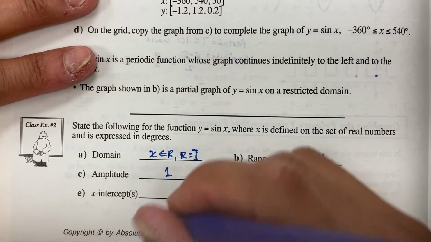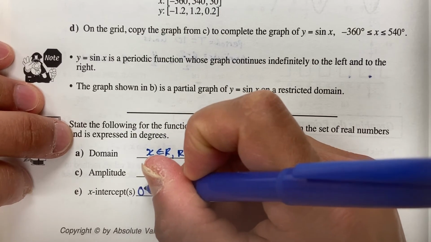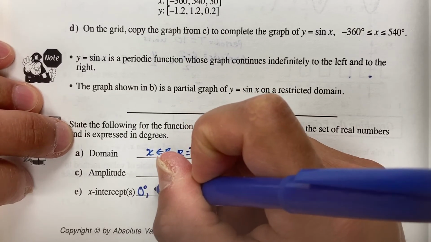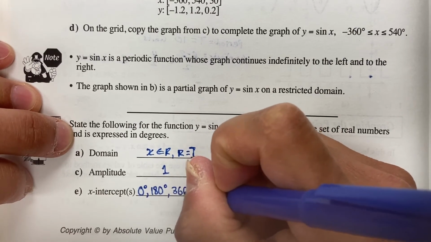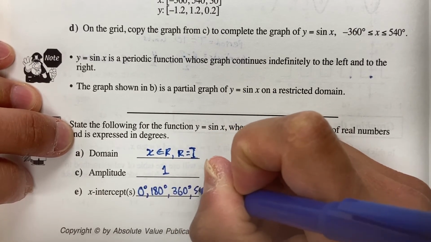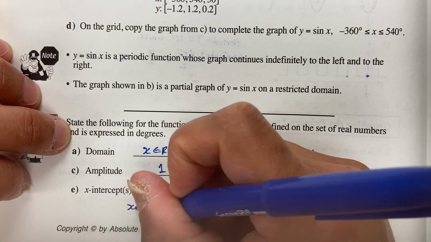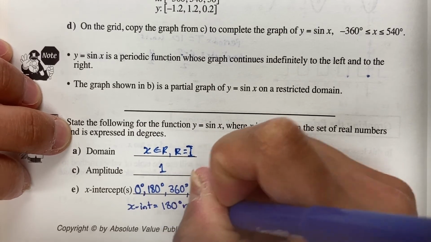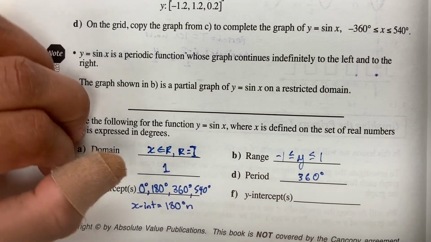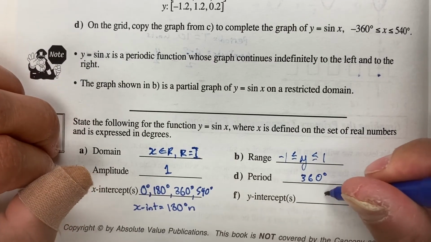And then the x-intercept of our graph is going to start at 0 degrees if we start positive, and then we essentially move every 180 degrees. Formulaically, we could describe this as the x-intercept is equal to 180n. And the y-intercept, the point where it crosses my y-axis, is at 0.